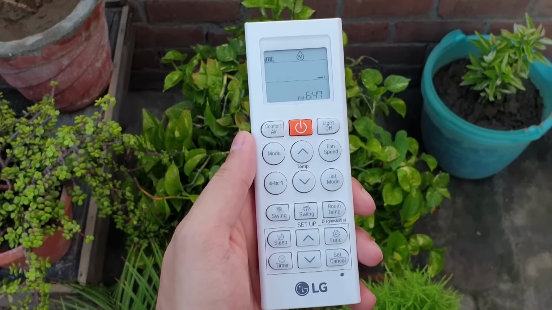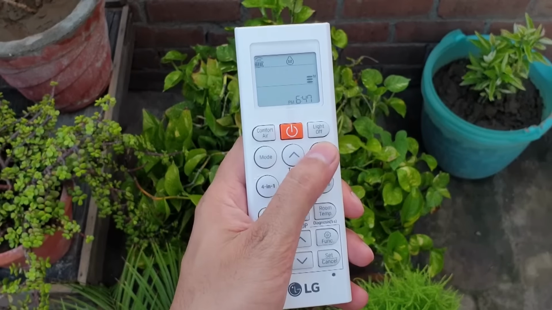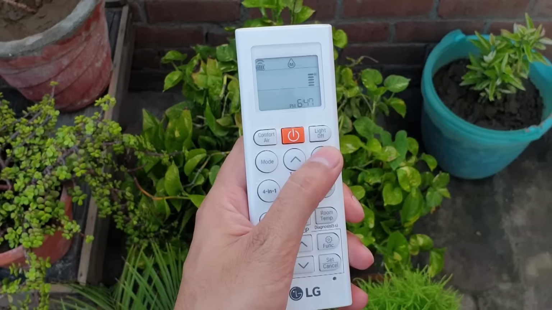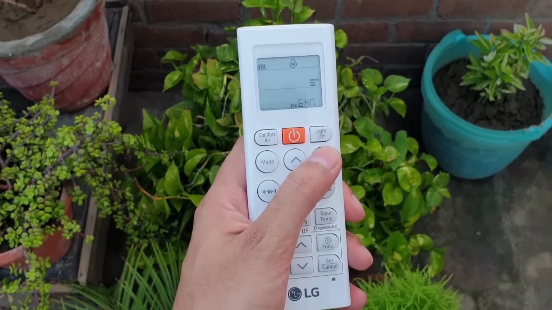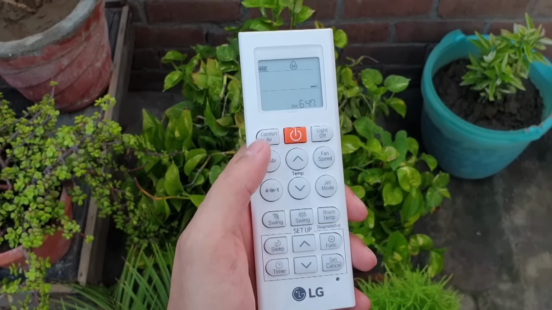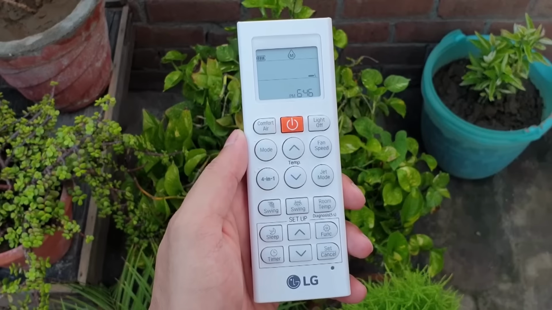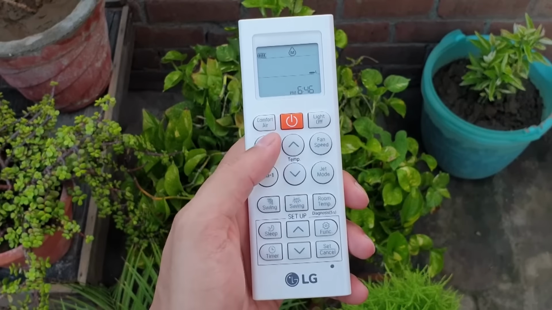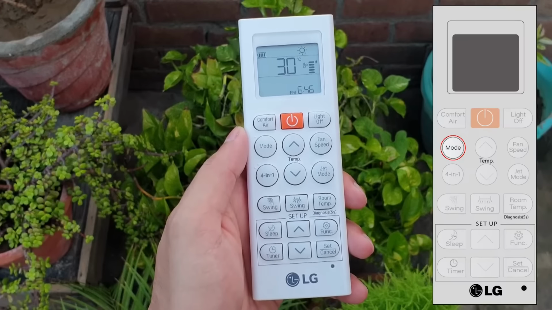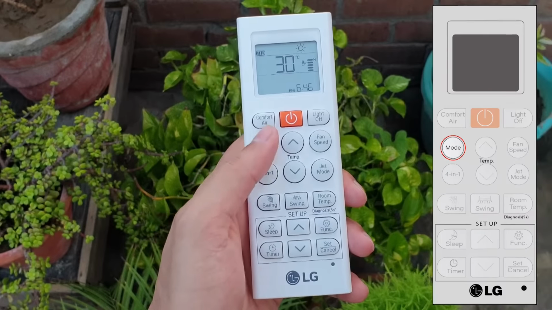Next, dehumidification mode, or monsoon mode. This mode removes excess moisture from a room during the rainy season. This mode adjusts the room temperature and the fan speed automatically to maintain the optimal level of humidity. Press the mode button in sequence to select this mode, and this icon is displayed on the remote screen.